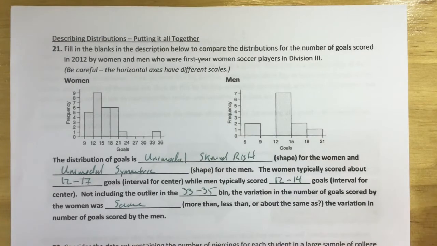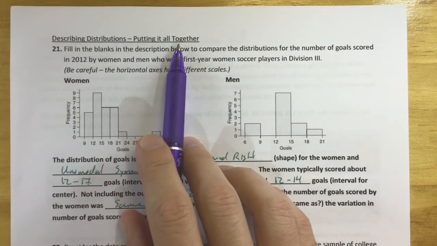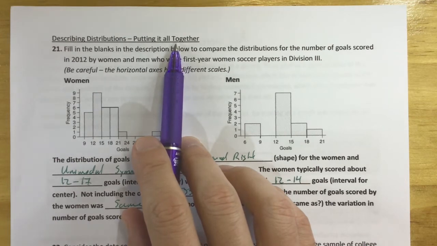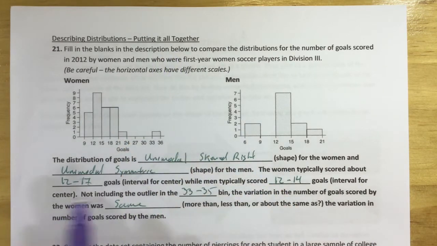That's it. All right, here we are putting it together. You've got shape, you've got a typical number, and you've also got variation. Those are the big three that we're looking at. So I got all these filled in. You can read them in just a minute if you want.